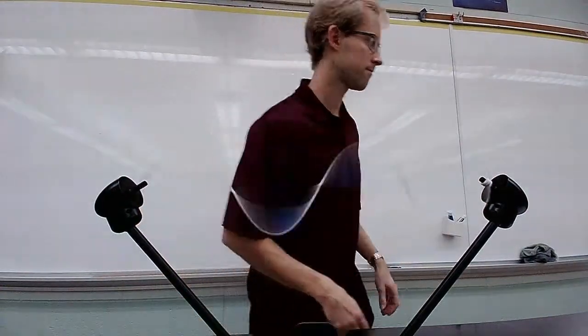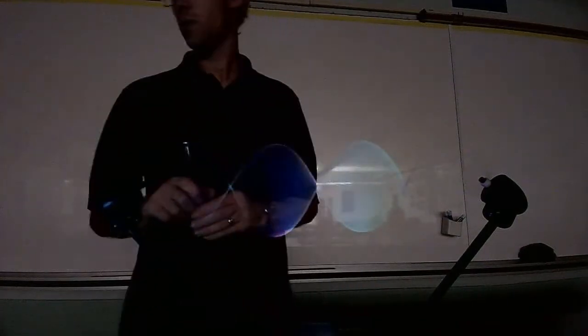There we go. That's working pretty good right now. So the first one that you guys mentioned was crest to crest, and that's true. So maybe you'd have a crest right here, and then the wave would go down. You'd have a trough down there, and it would come back up to another crest right there. So from here to here would be one wavelength.